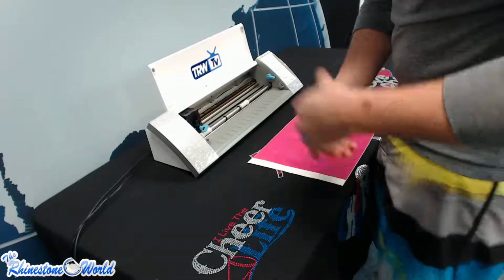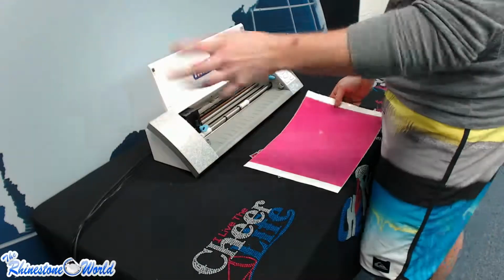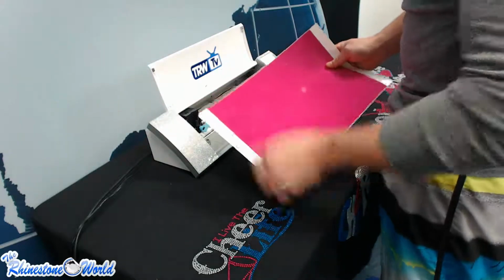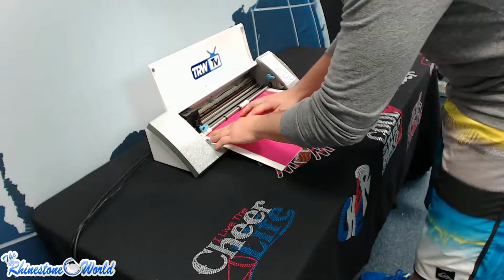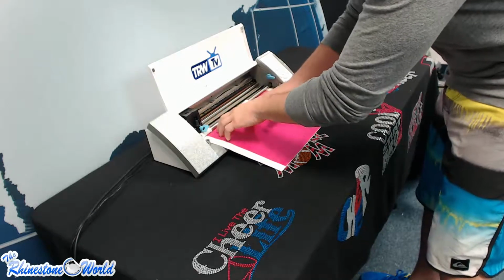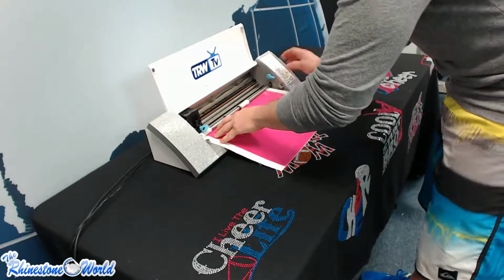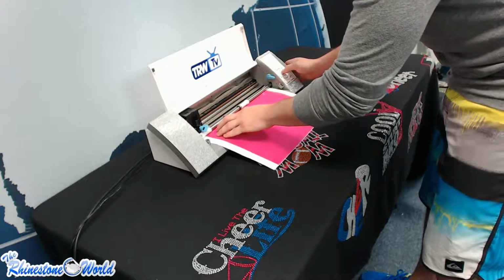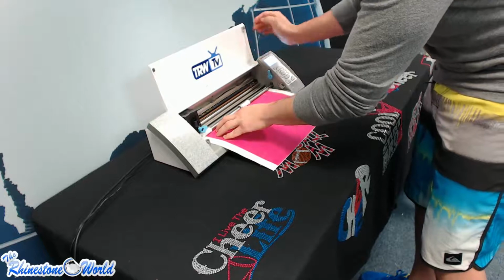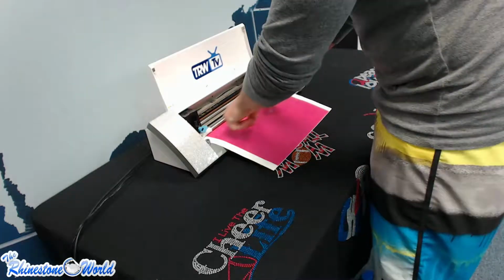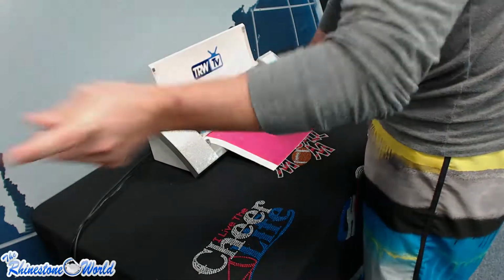Perfect. Alright, awesome. So we got our design created in our Designer Edition software, and that's ready to send to our cutter. Now we just need to load our material into the cutter. So let's go ahead and do that. I'm going to place a sticky flock material under my first pinch roller here. And I'm just going to level it out and hit enter here to load the media. Perfect. And now I'm going to hit my lever over here. I'm just going to bring it up, and that's going to place it down, and now that's secure, and we're ready to send that design over.